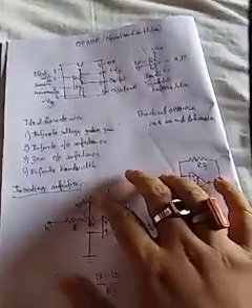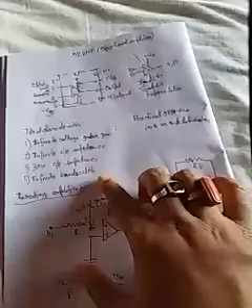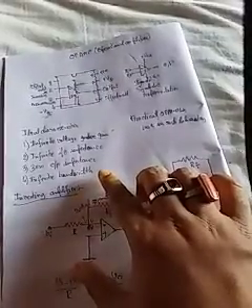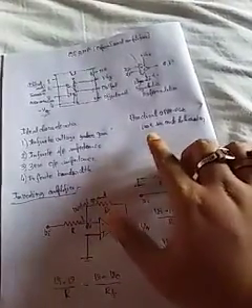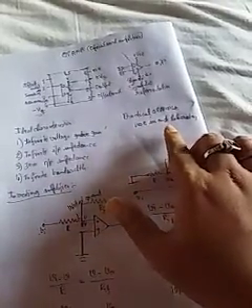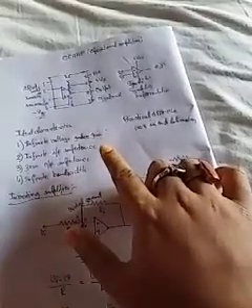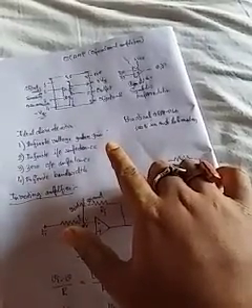These are all the ideal characteristics of an op-amp. What are the ideal characteristics? That is infinite voltage gain, infinite input impedance, zero output impedance, and infinite bandwidth. The practical op-amp, whatever we use in the laboratory, has characteristics a little different from the ideal ones.